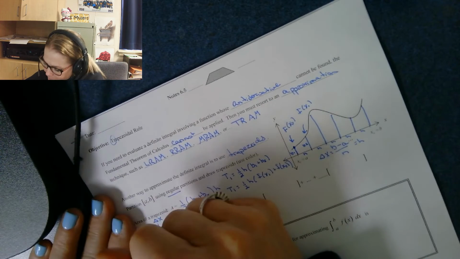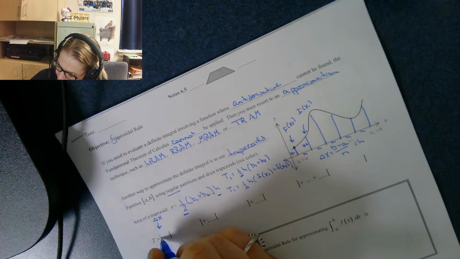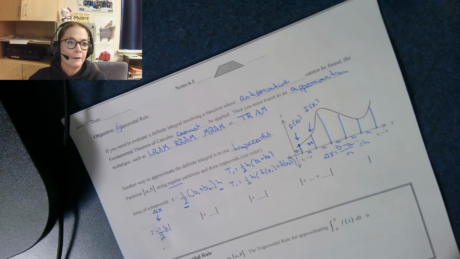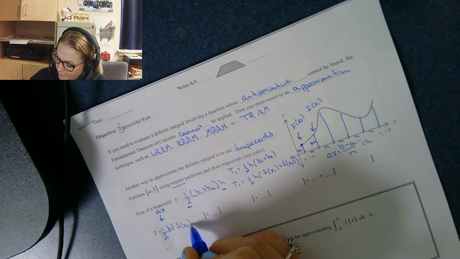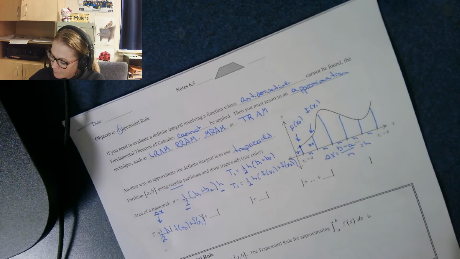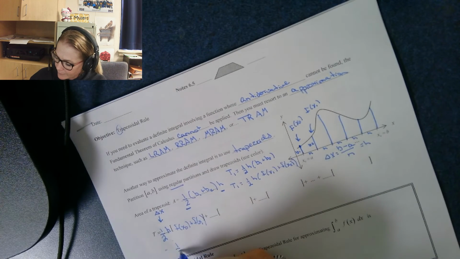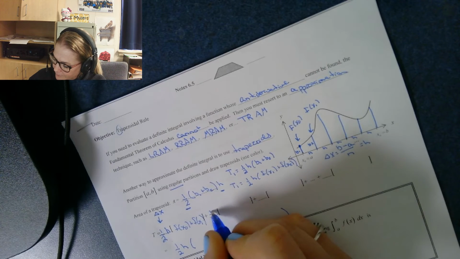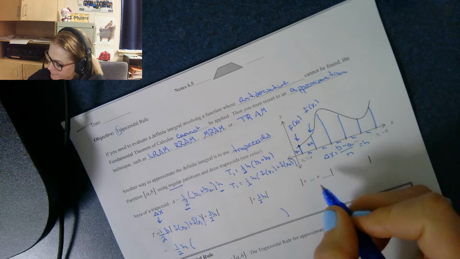It might help to factor out the one half and the height so you can see it. The first trapezoid has f of x0 plus f of x1. We'll factor it out on the next line, dot, dot, dot.